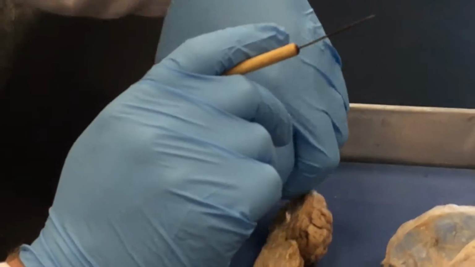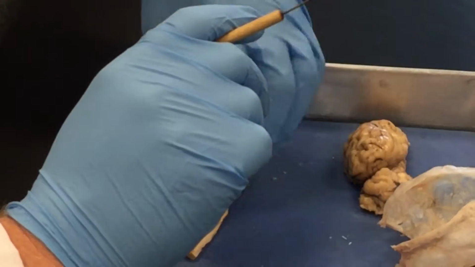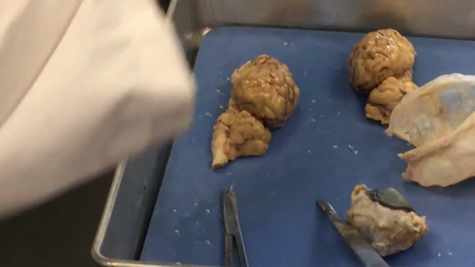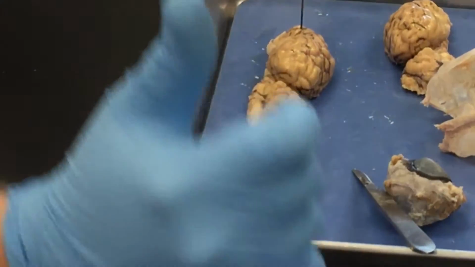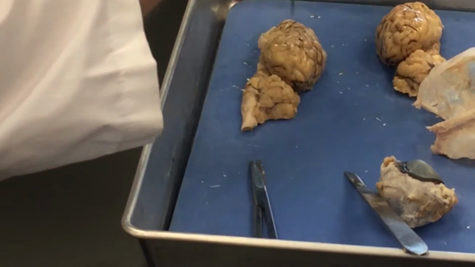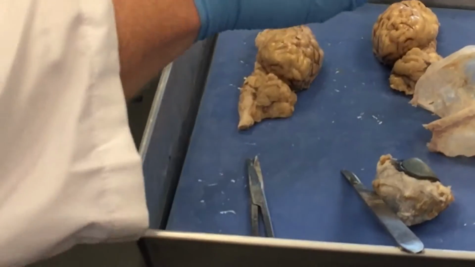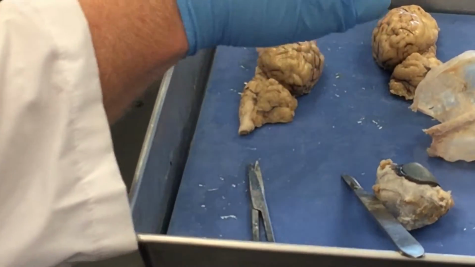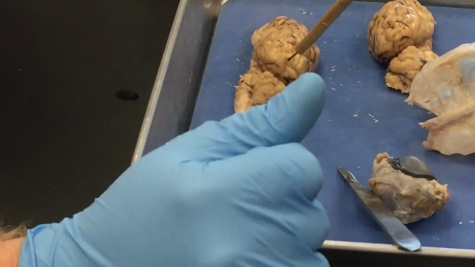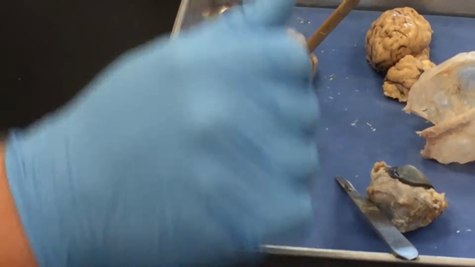Oh, the different lobes of the cerebrum. So if the cerebrum's sitting out like this, what lobe is that? Frontal. Right. What lobe is that? Parietal. What lobe is that? Occipital. Okay.